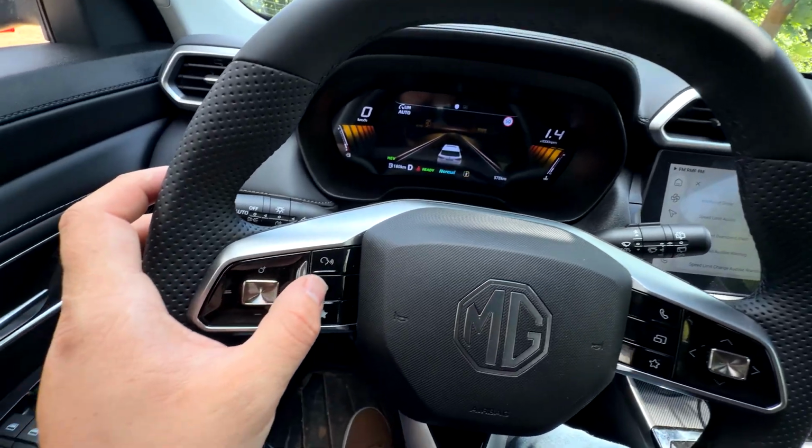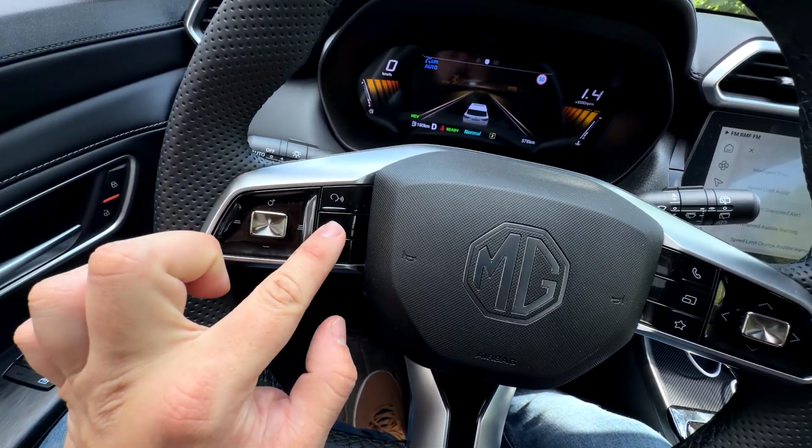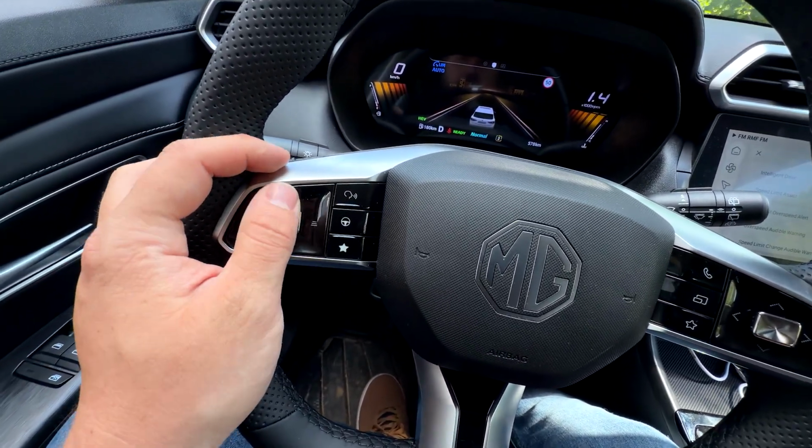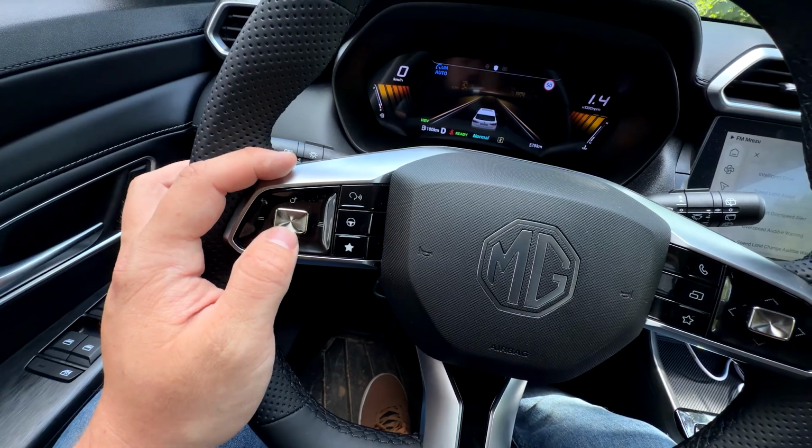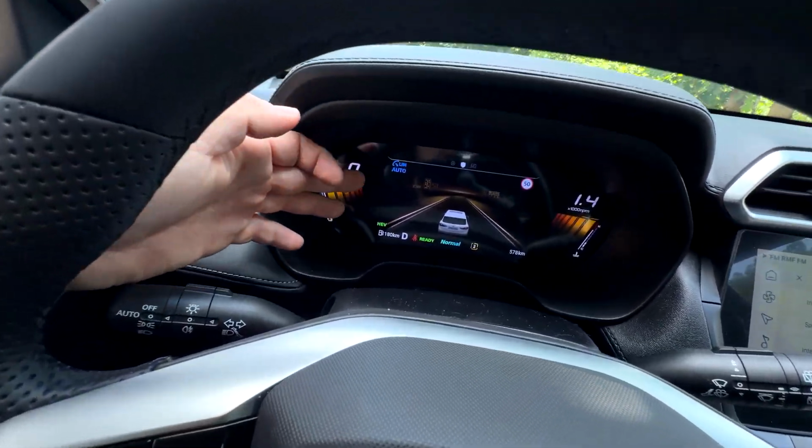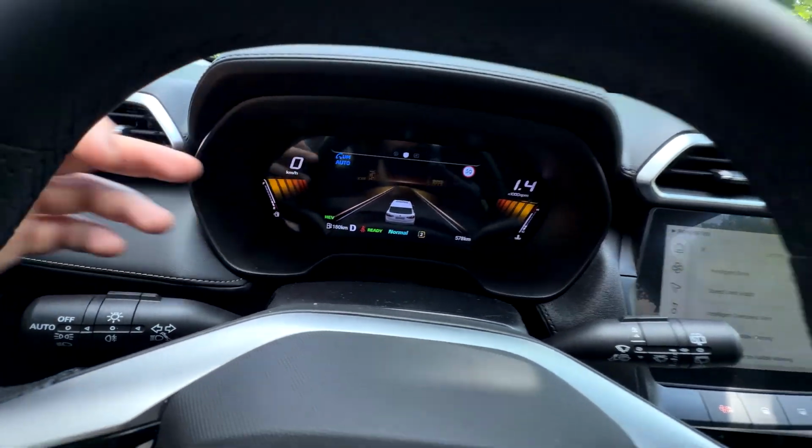Now on the steering wheel, press steering wheel button, and now the speed limiter is enabled. You can see that by this icon right here.